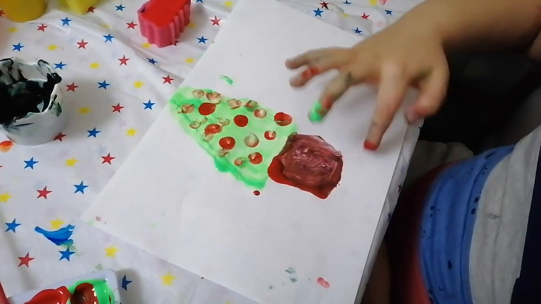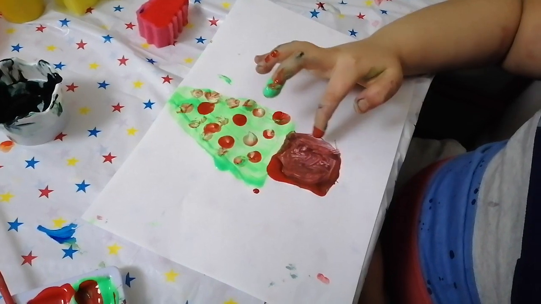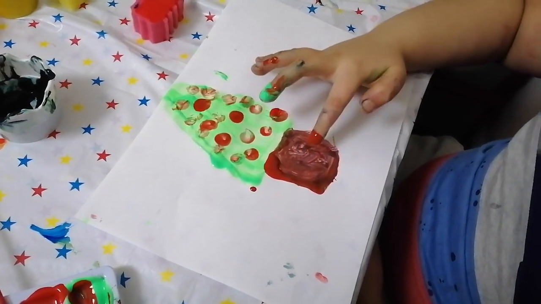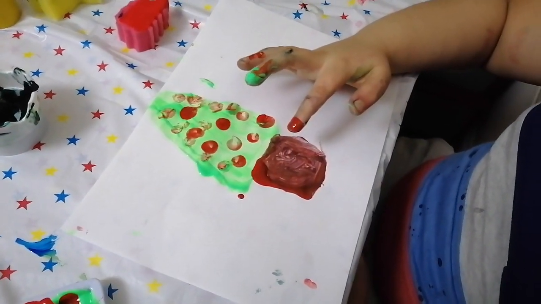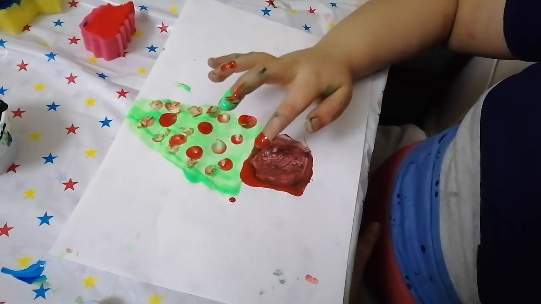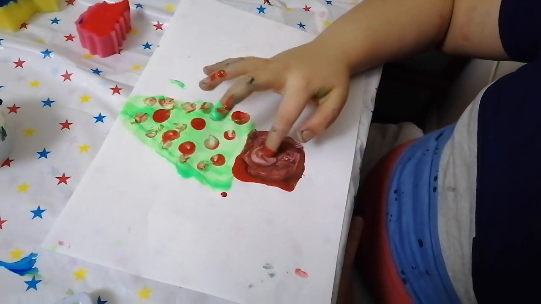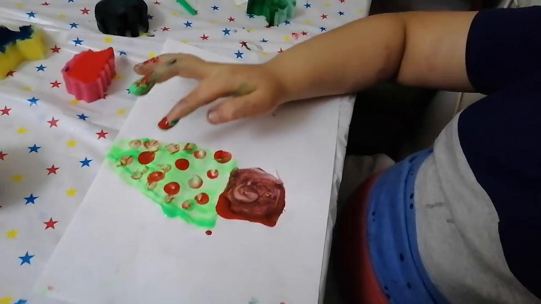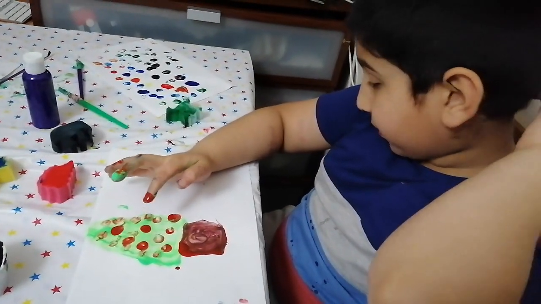With our fingers and a tree with the brown color. So we don't have brown, so we mix green and red to make brown. And these are cherries. And yeah, green.